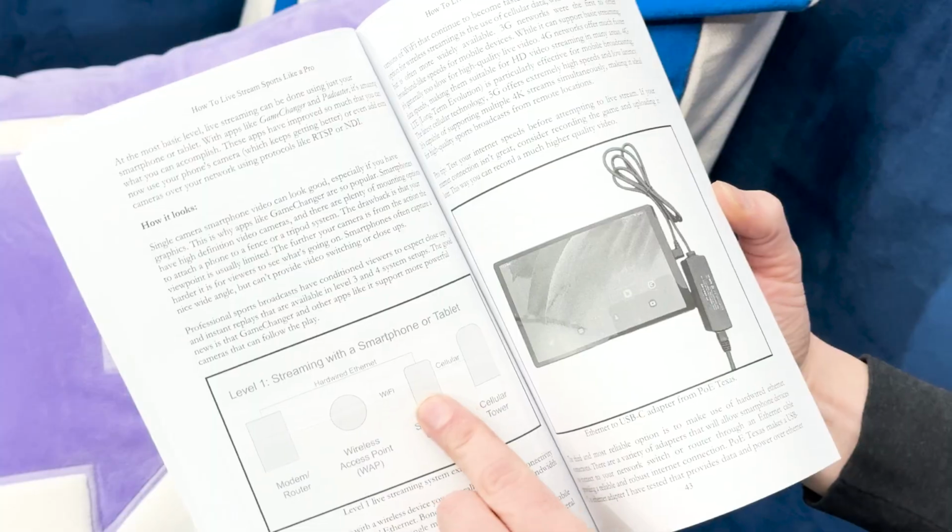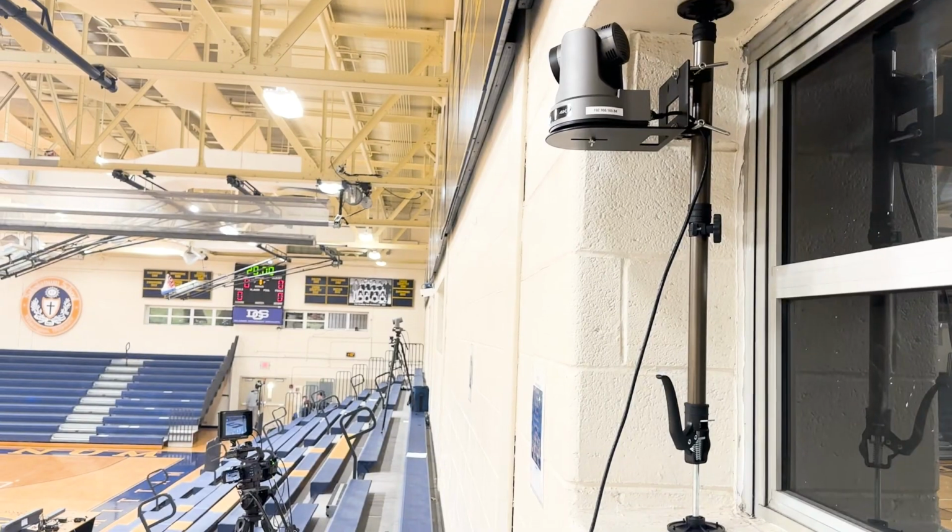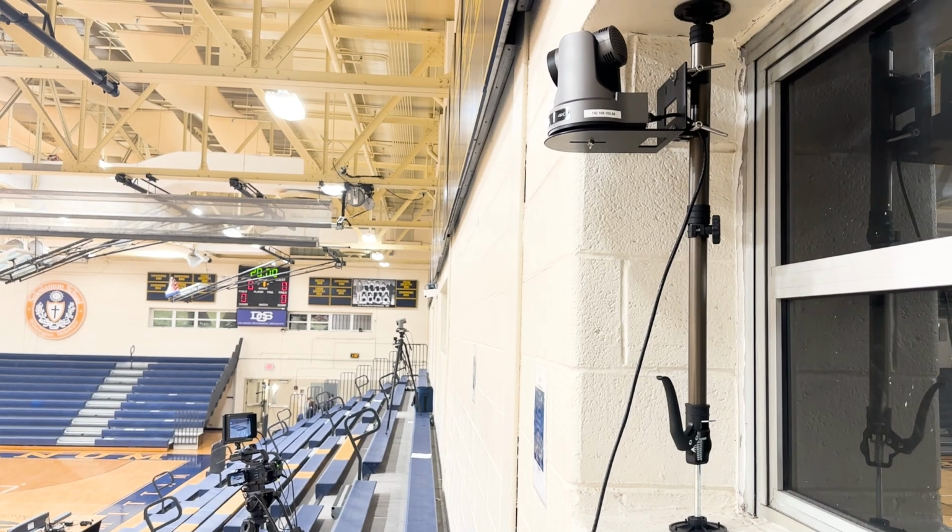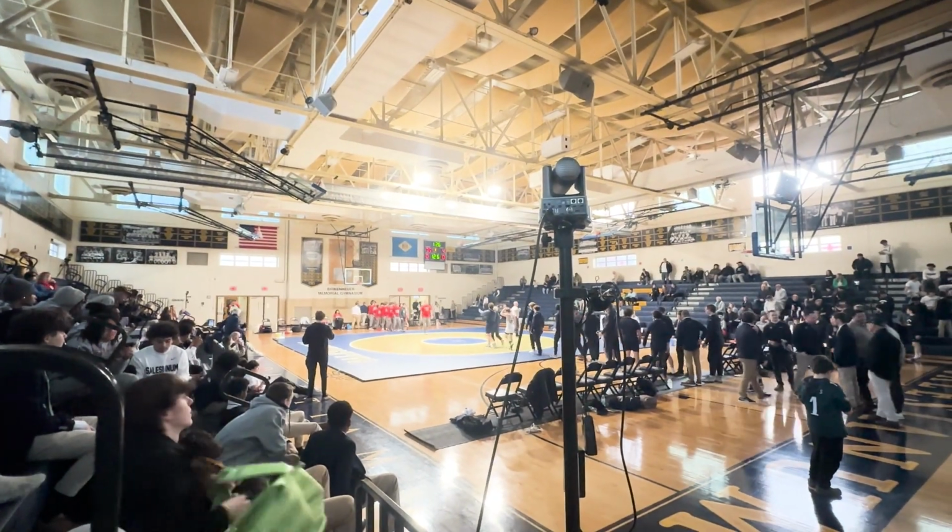We are in Chapter 5, and we're talking about tactical cameras, not just for your broadcast, but for sports analytics. So let's jump into it.